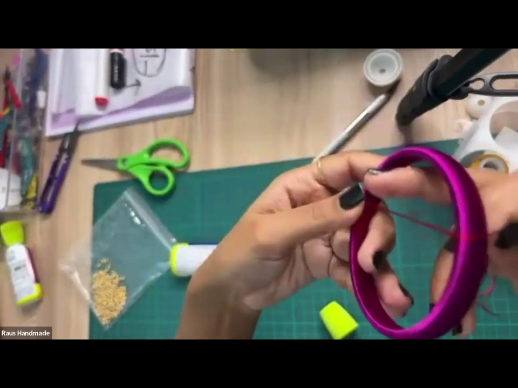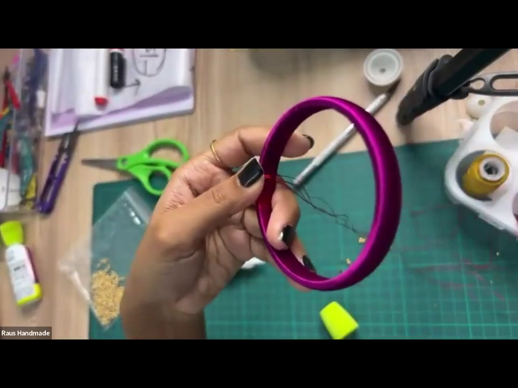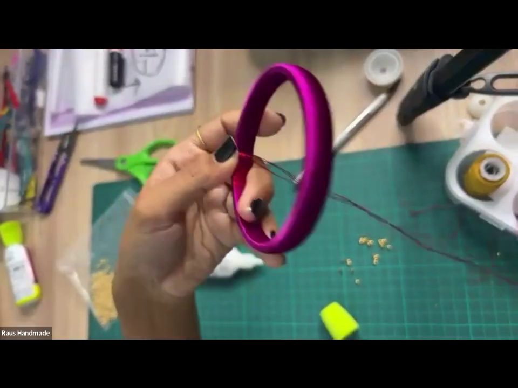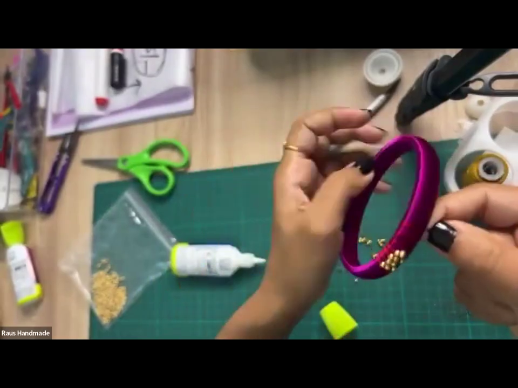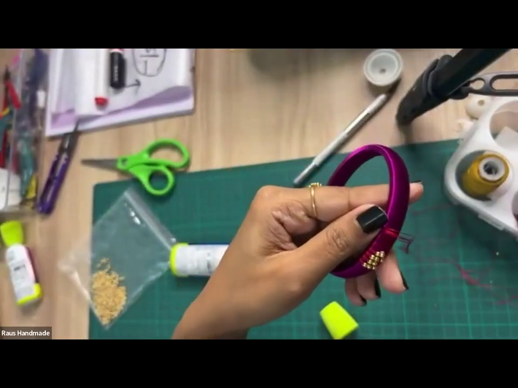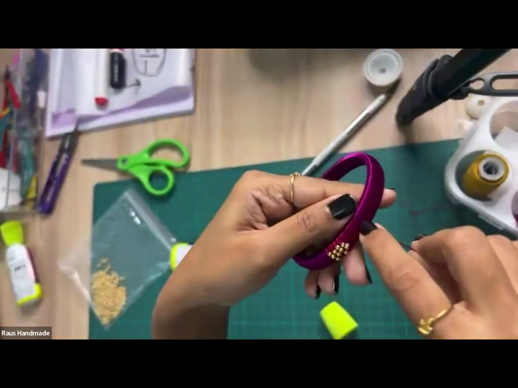So now it is not mandatory to complete the bangle. You just have to understand the pattern, how it works and all that. You can make it later. You can remove all these things and make it later if you want.